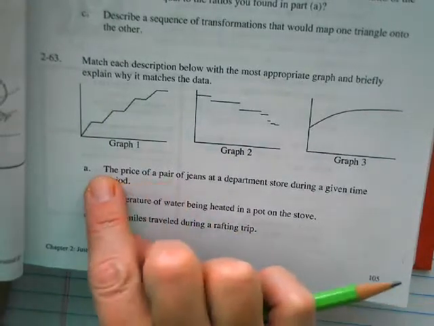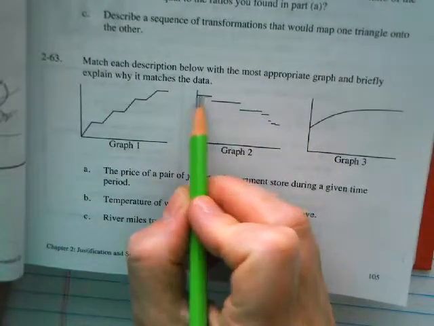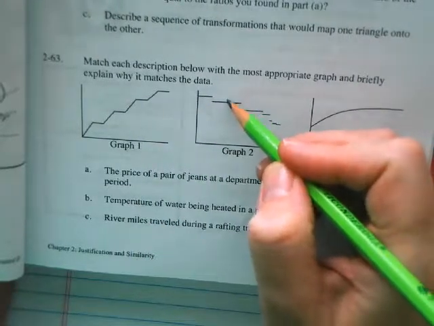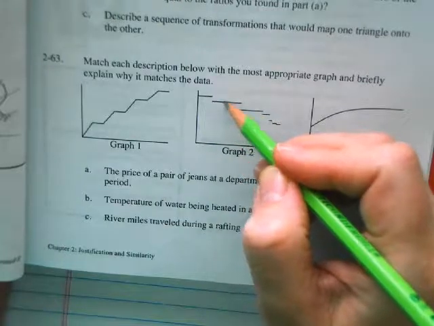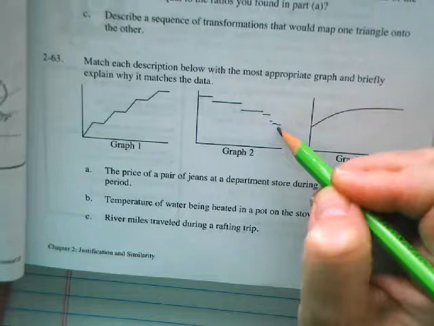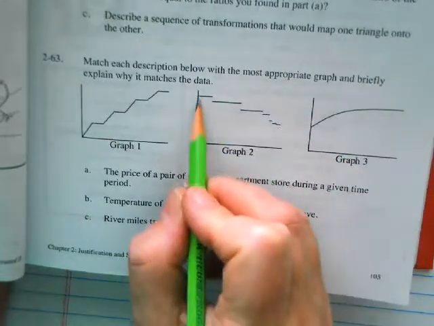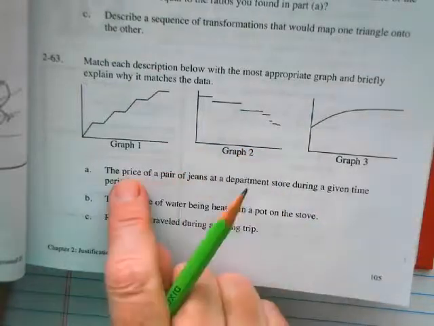So it looks like part A would match graph 2. The jeans start out at a high price, and then they keep them on the rack at that price for a while, and then they say, hey, let's give them a discount, let's bring these down, keep it at a discount for a while, and so on. Eventually they're almost half the price of what they started at. So graph 2 for part A.